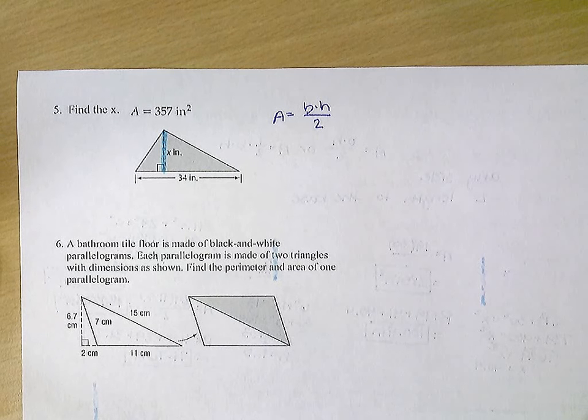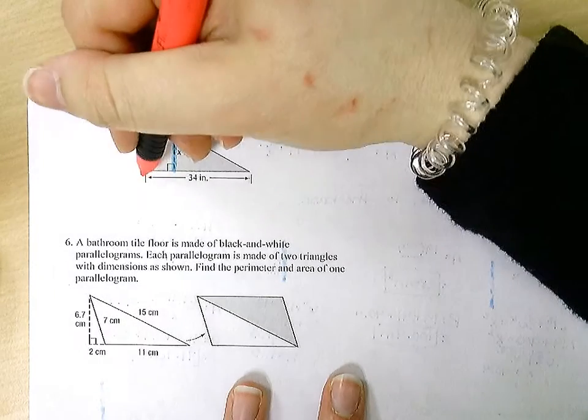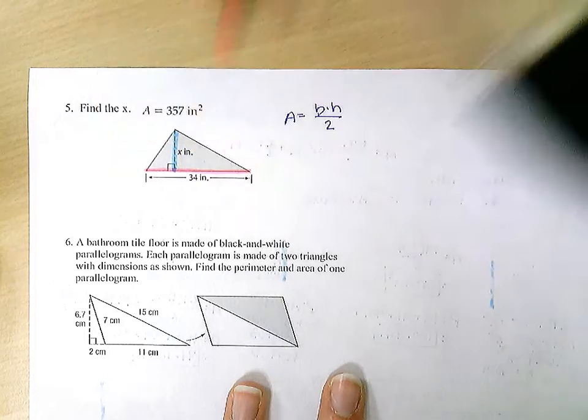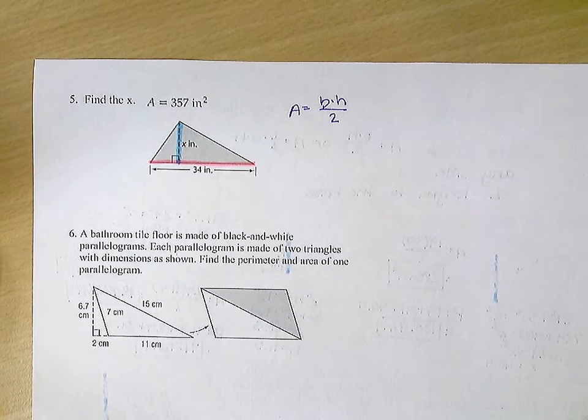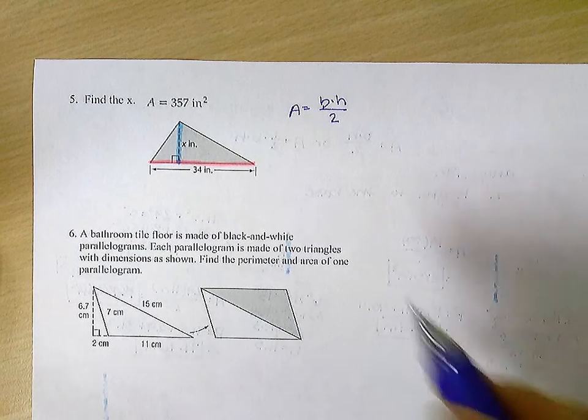That means my base is where that height meets at that 90-degree angle. That's 34. Now all I'm going to do is plug in what I know into this equation.